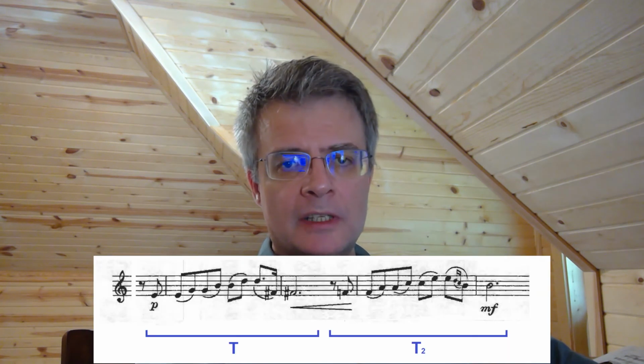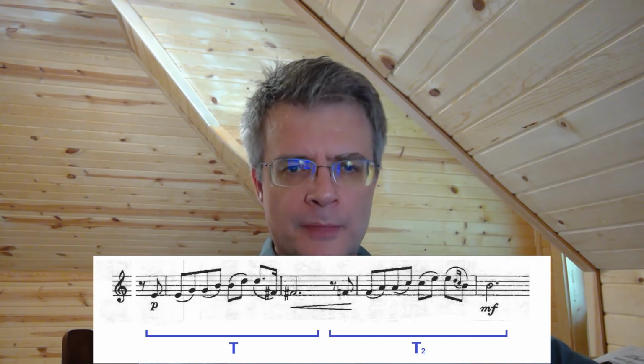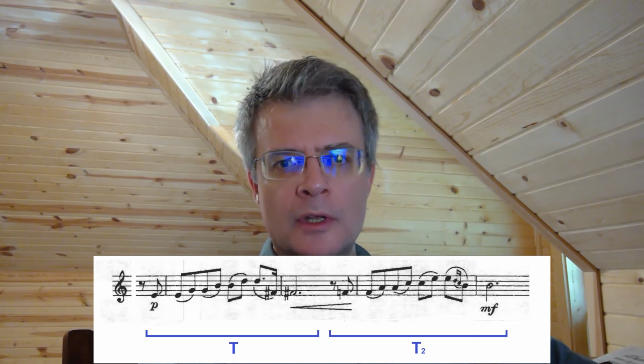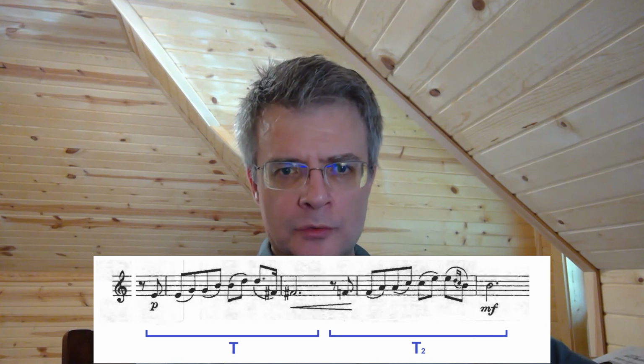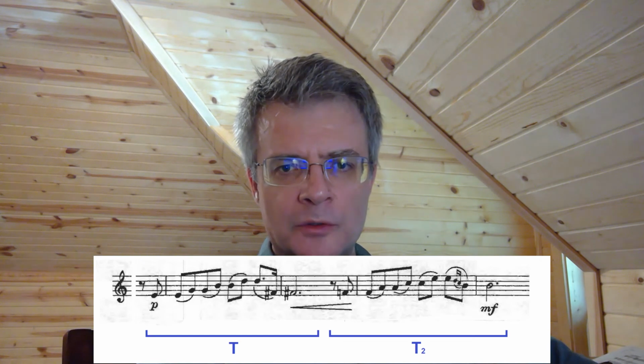Well, as we can see, the re-exposition of the T motif starts identical to T1, but then it develops into something slightly different. A sequence of thirds that, starting with F, insinuates some sort of F major or A minor, only to go back to some sort of E minor.